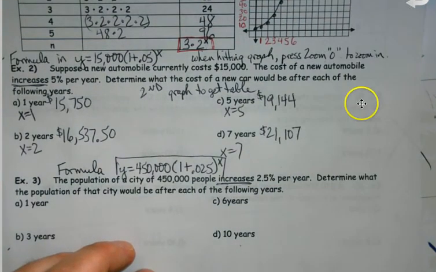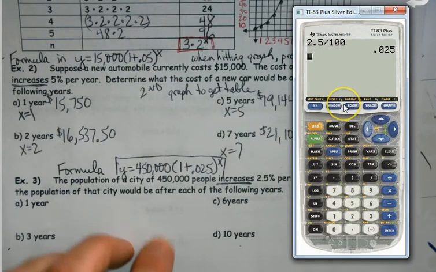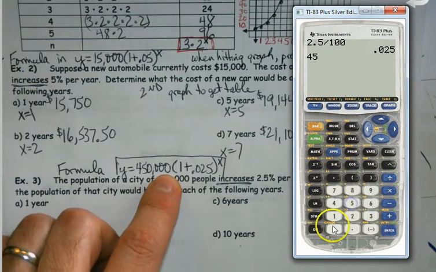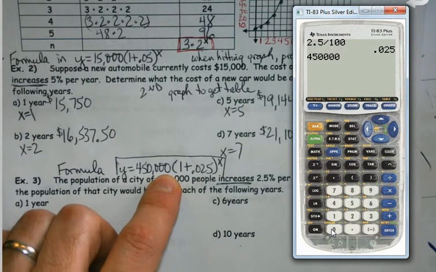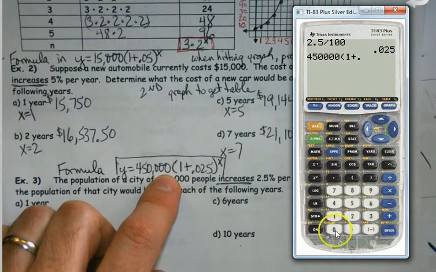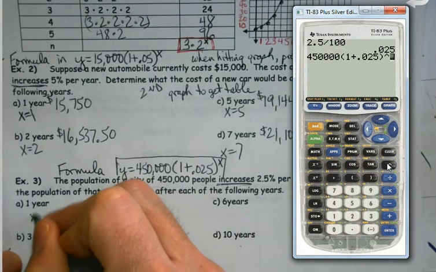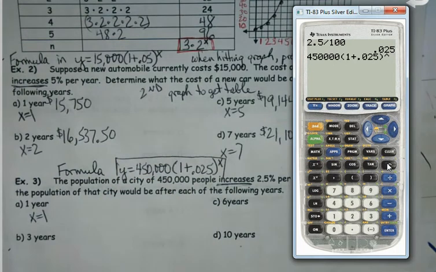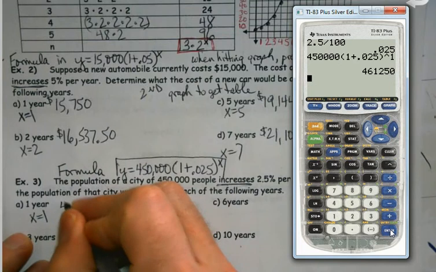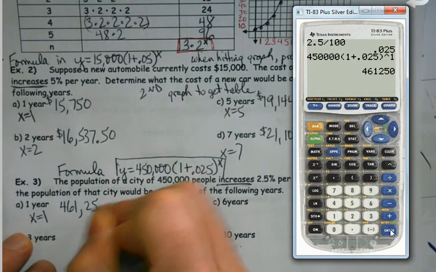And again, I have choices on how I want to do this. I can either take my equation and just type it in, make sure you get all the zeros in there, and then just copy what I see in my box here, but instead of doing it to the x power, I just do it to whatever number of years it says. So in this case, I'd do it to the first power, and I'd hit enter. And I'd see what the population's going to be in a year.